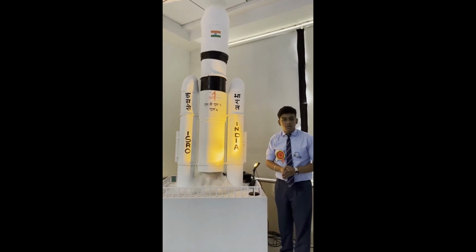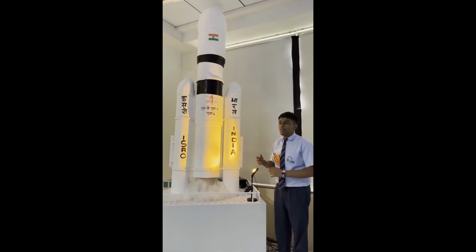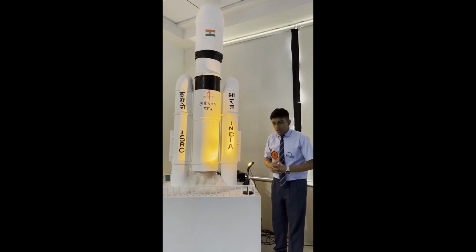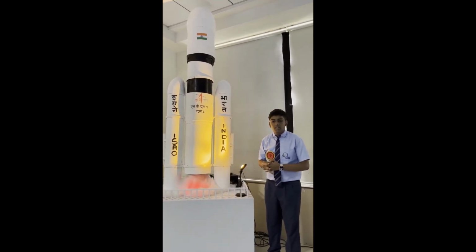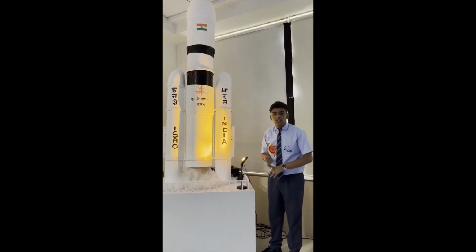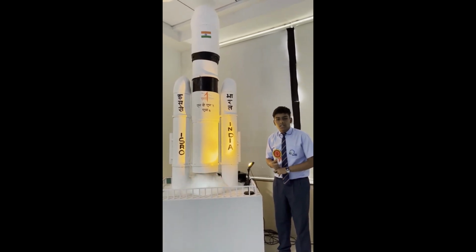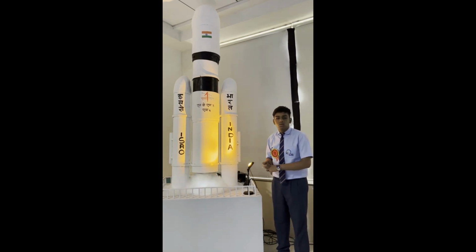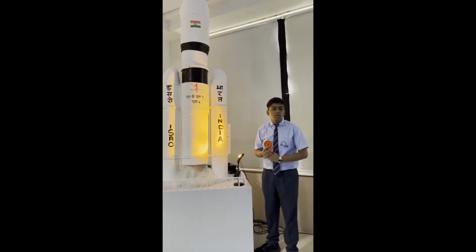The payload used in Chandrayaan 3 consists of the Vikram lander and the Pragyan rover, which is kept at the top of the launch vehicle. The launch trajectory of the whole launch vehicle comprises separation and major thrust done by the S200, L110 and the cryogenic C-25 engine. The C-25 cryogenic engine uses liquid hydrogen and liquid oxygen that propels it towards the dream of us reaching and soft landing on the lunar surface.